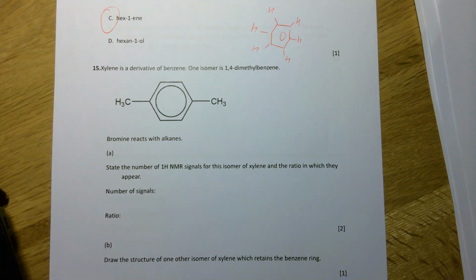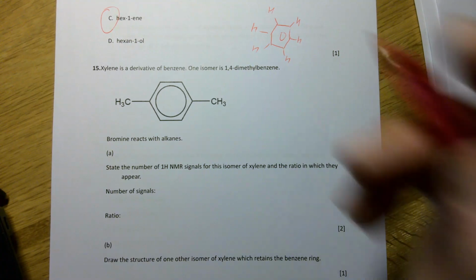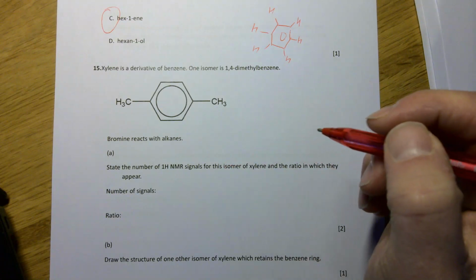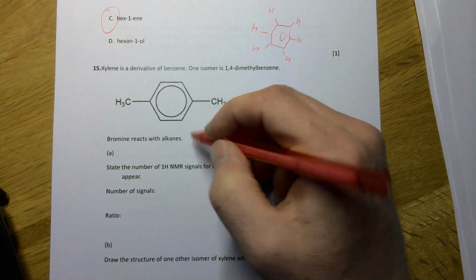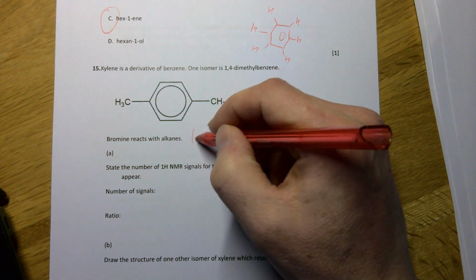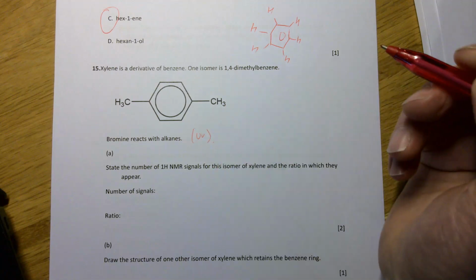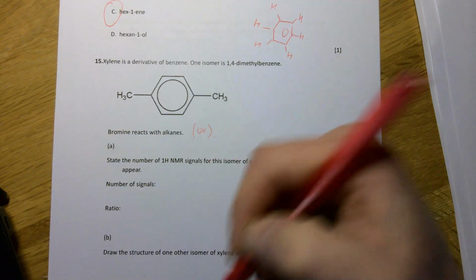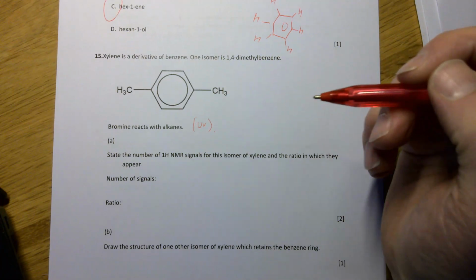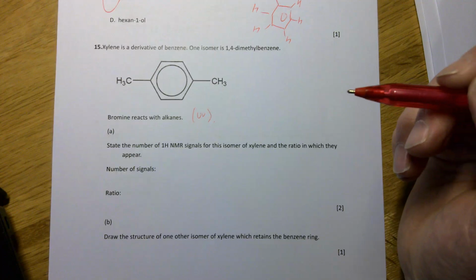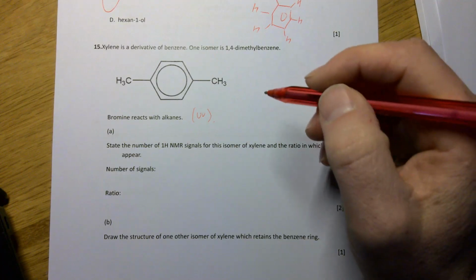Now, bromine does react with alkanes. We've just talked about that. It reacts with alkanes in the presence of UV light. But that comes later on. Question A is saying state the number of H-NMR signals for this isomer of xylene and the ratio.